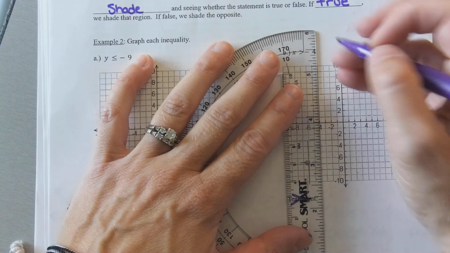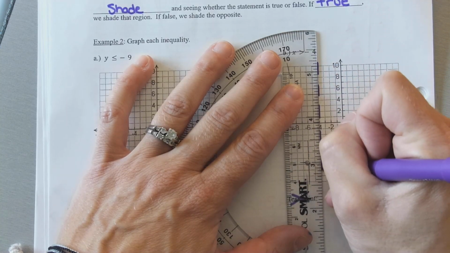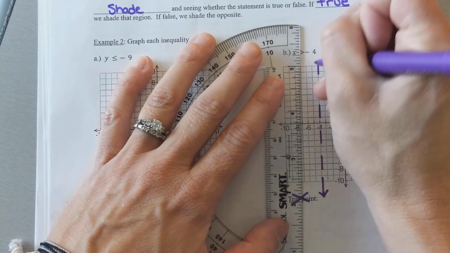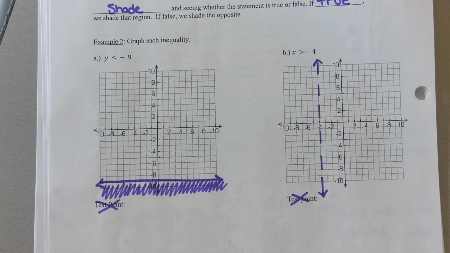Dotted. And I already regret my life choices because I made that other line without my straight edge. Again, if you want a straight edge because you're a little type A like I am, go grab one. Thank you. We just started with notes.